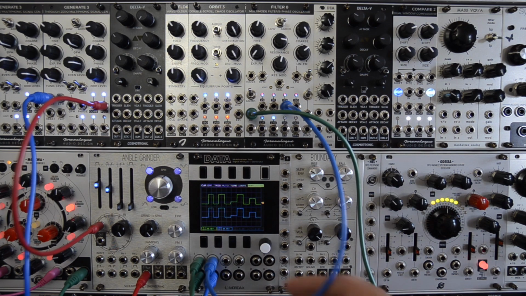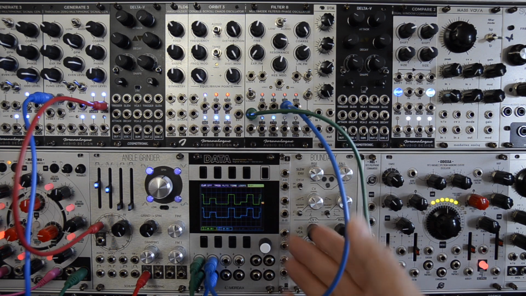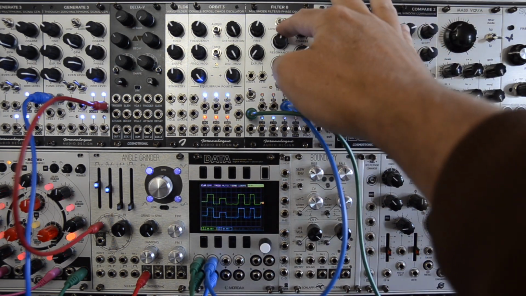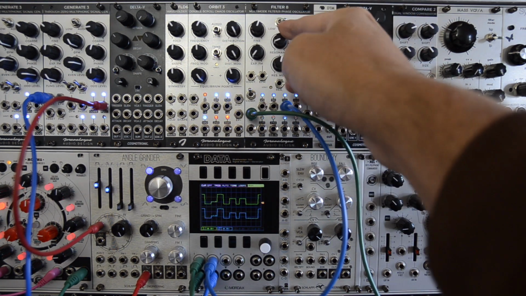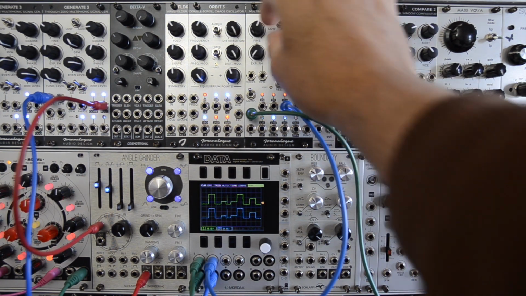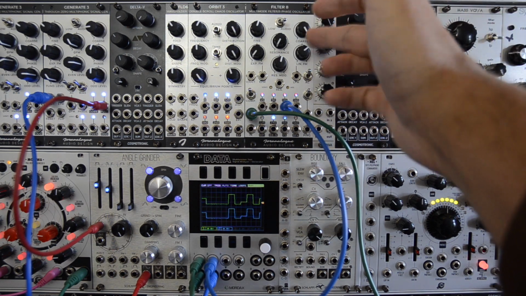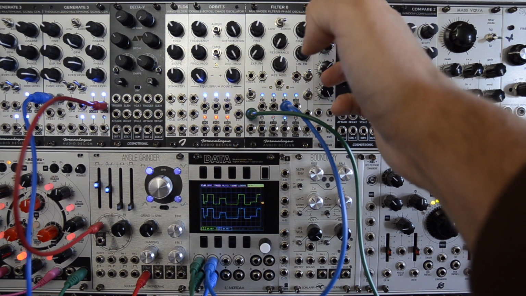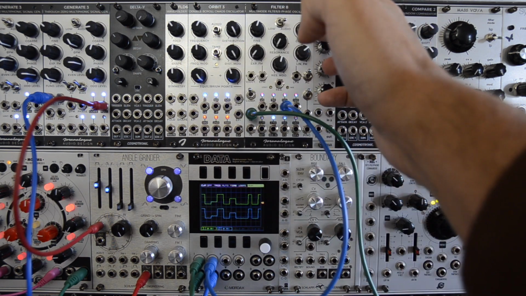So the sequence that's going through Filter 8 is just coming out the same as it went in, because there's no filtering or slew going on. So just by changing the resonance, you affect the signal somewhat. So let's turn this down. And now you'll see that even at audio rates, when I turn the coarse knob on Filter 8 completely down, it will slew this sequence a little bit.